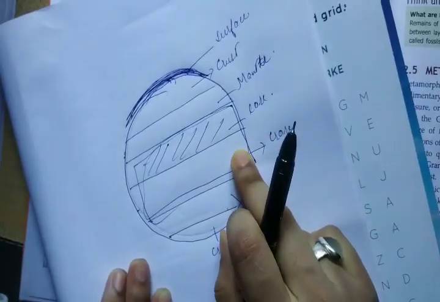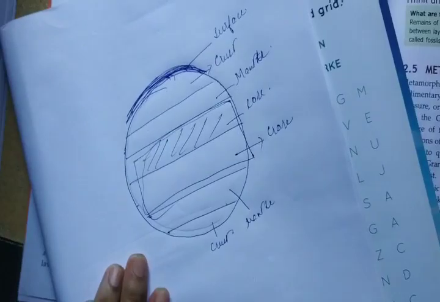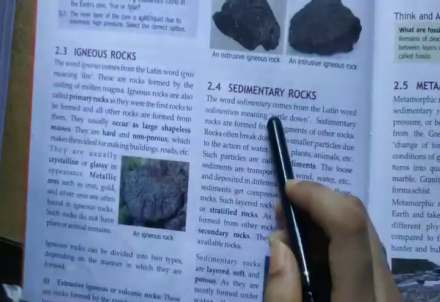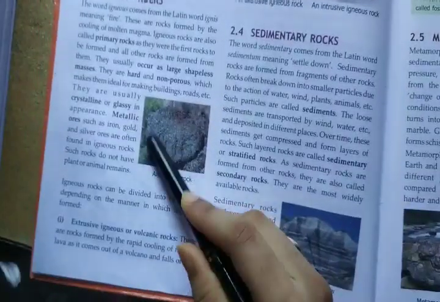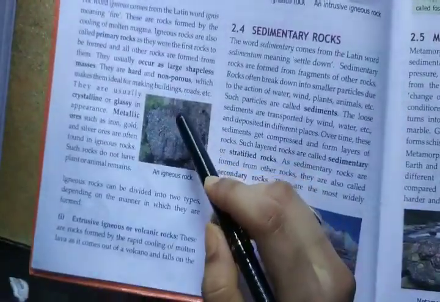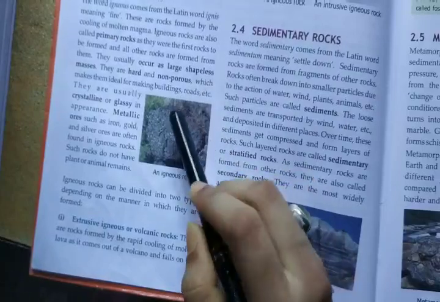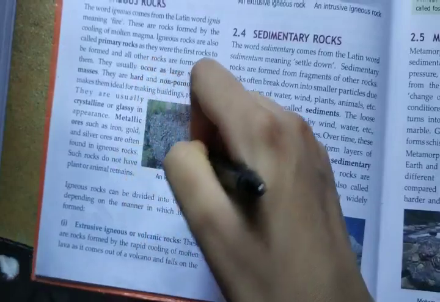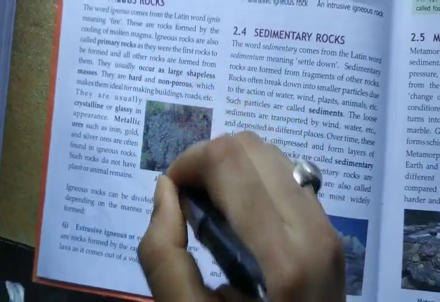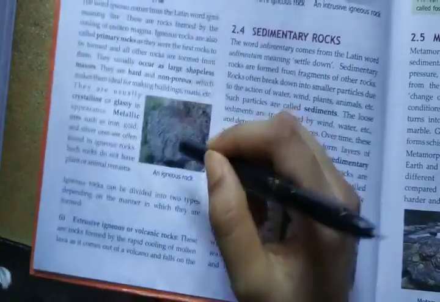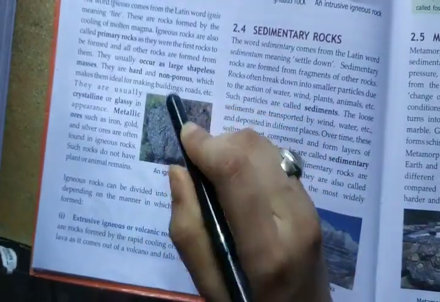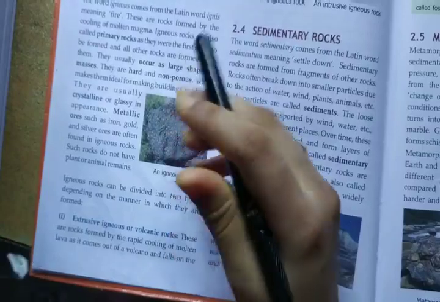So what kind of rocks are found on the earth now? You can see here igneous rocks and sedimentary rocks. The examples of igneous rocks are shown here. Igneous rocks are very hard and non-porous. Non-porous means water cannot go through these rocks. So this is known as non-porous, meaning water cannot go inside. Okay, these are known as igneous rocks.